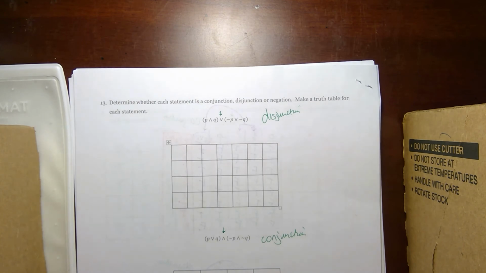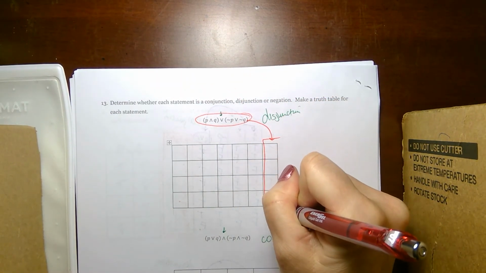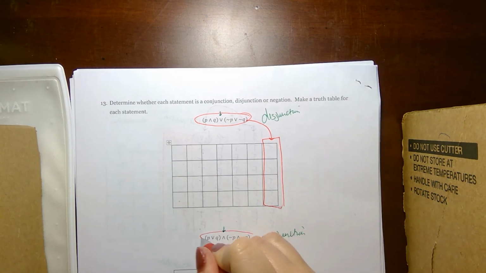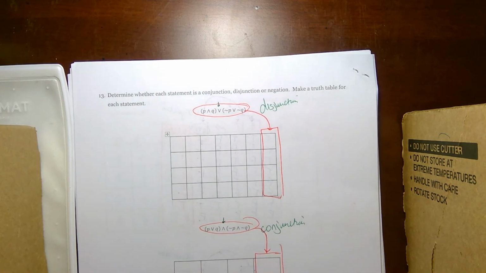This last column needs to be really long. I'm not going to be able to write that in there very well. So I'm going to cheat. I'm going to say, you know what? That's this goal right there. That's this goal right there. I only have 2 statements, so I only have 4 cases for each of these.